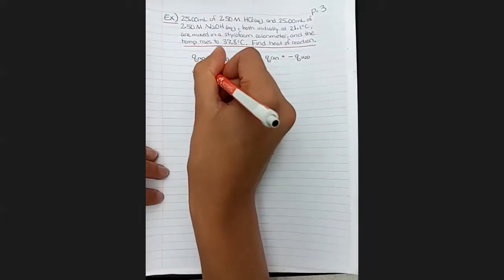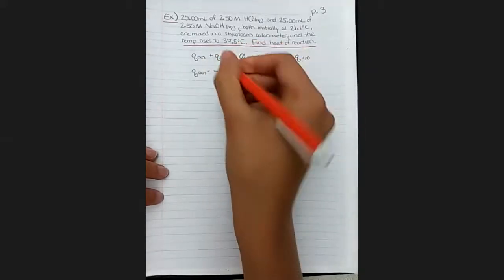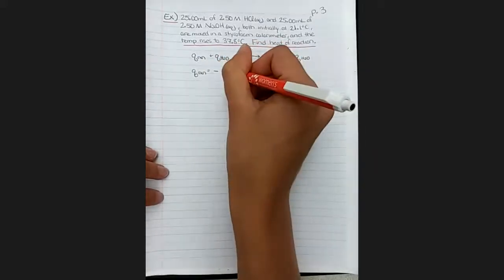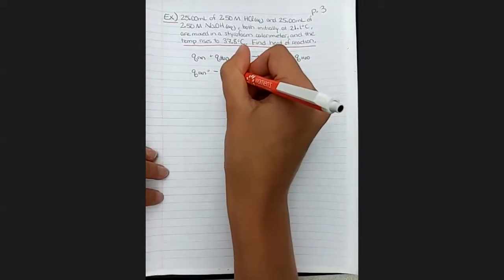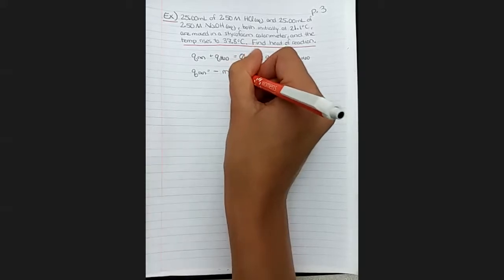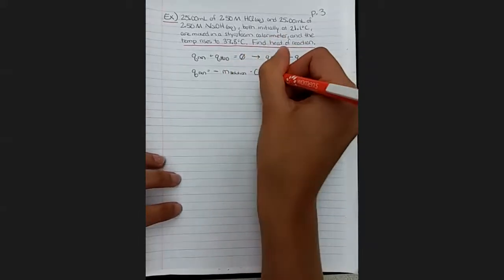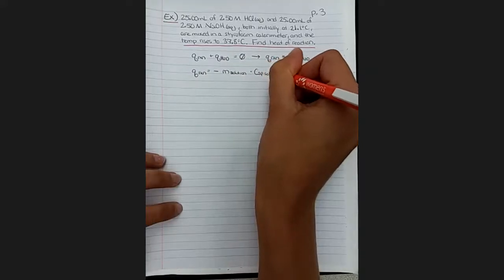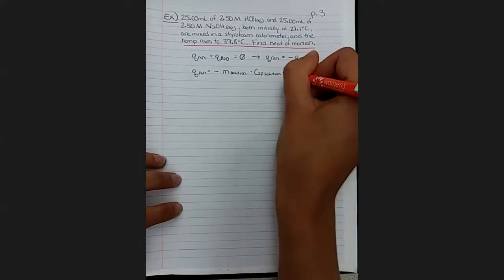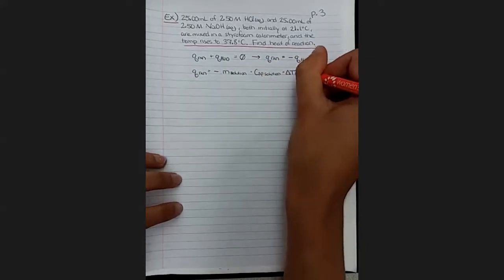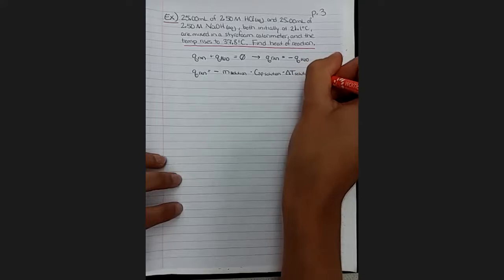Okay, so we know that each Q piece is an mcΔT, so negative mass of the solution, the c_sp of the solution, and the change in temperature of the solution. So there's a few assumptions that we're making here.